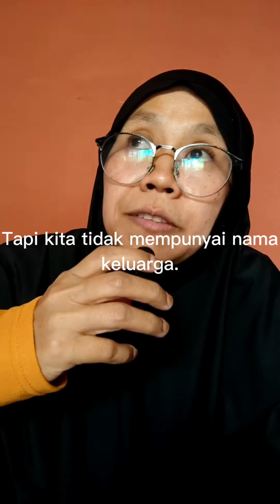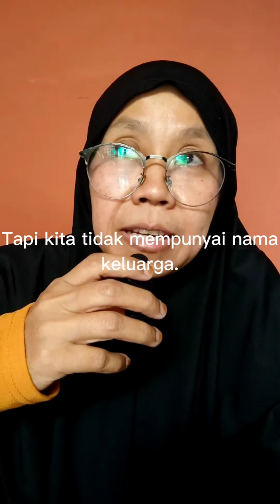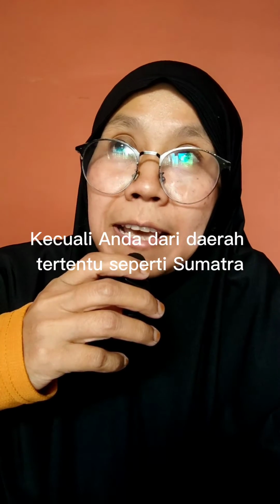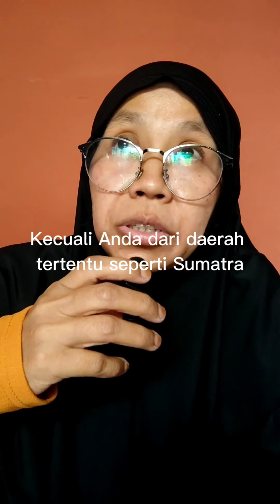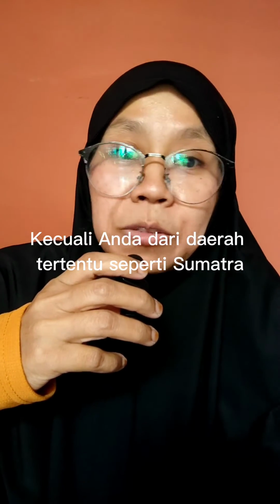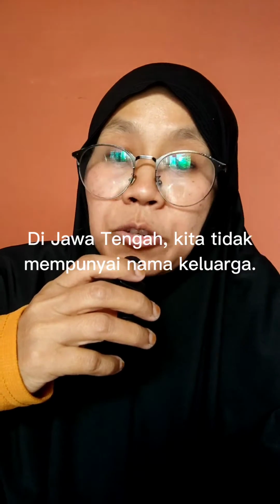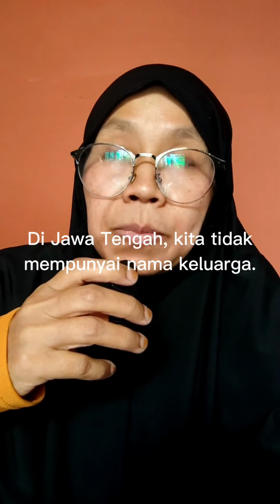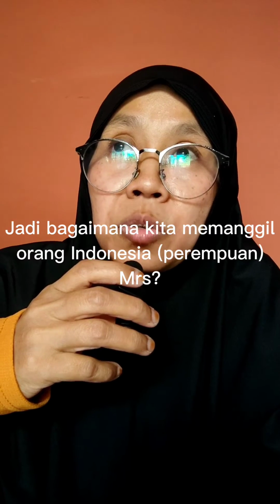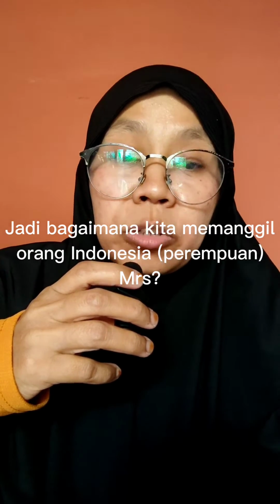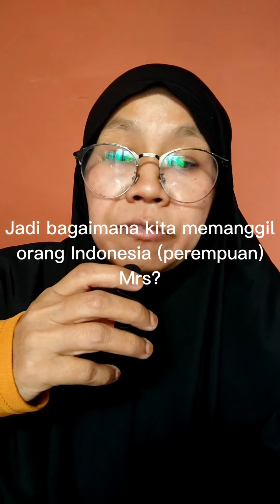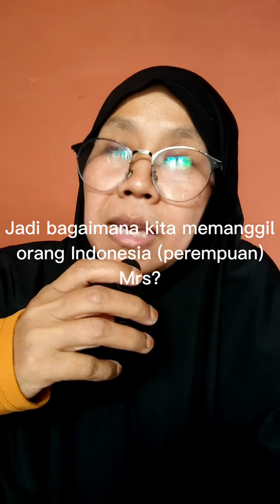Those are common. But the question is, we don't have a family name in Indonesia, unless you come from certain regions in Indonesia, like Sumatra, where you have a family name. In Central Java, if you're Javanese, you don't have any family name. So how do we call an Indonesian who doesn't have a family name Mrs.?